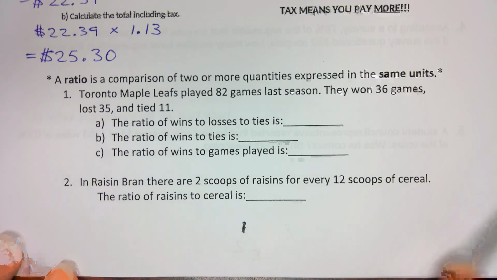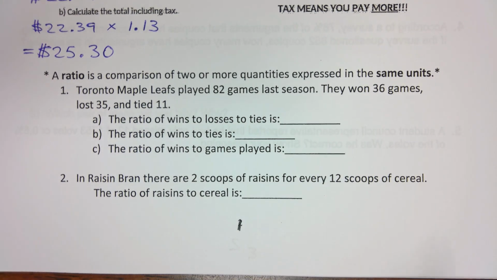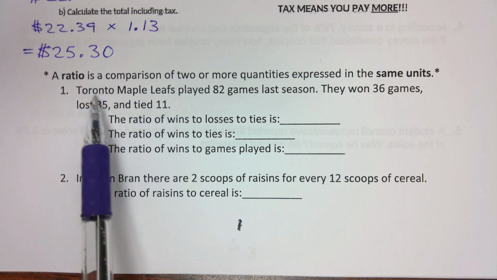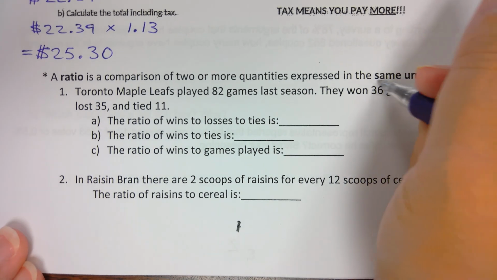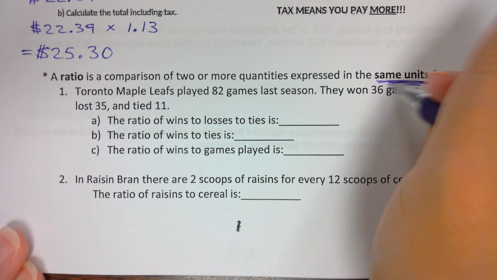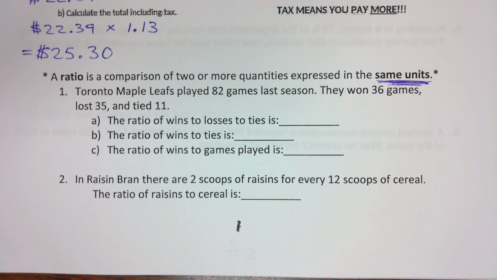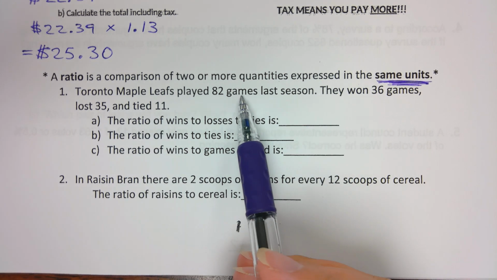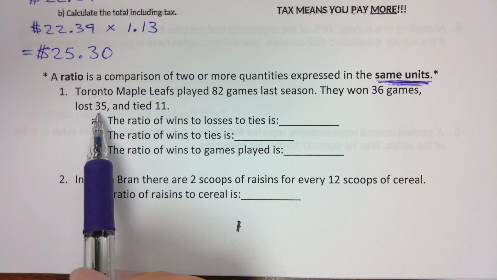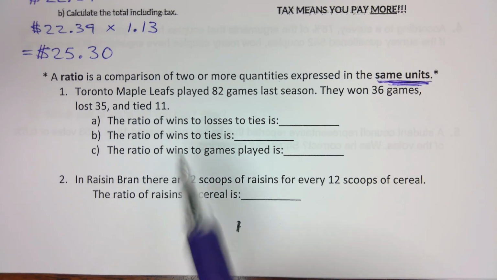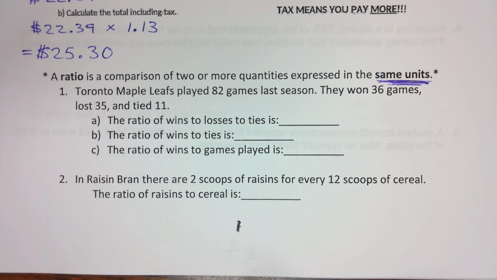Okay, last thing, ratios. A ratio is a comparison of two or more quantities expressed in the same unit. So that's why whenever we write ratios, we don't write units, because it means the same thing. So Maple Leafs, they played 82 games last season. Let's just say they won 36, lost 35, and tied 11. How do you write this as a ratio?